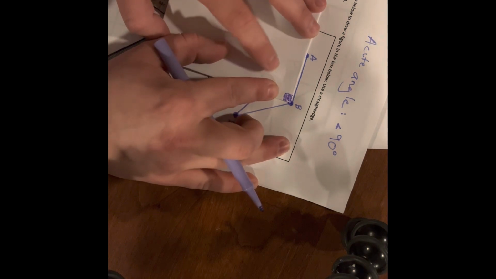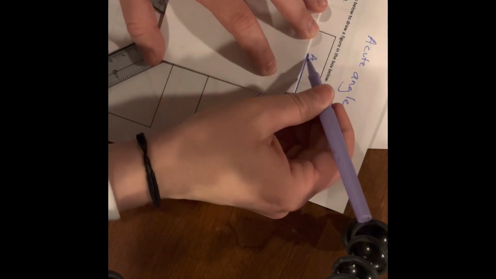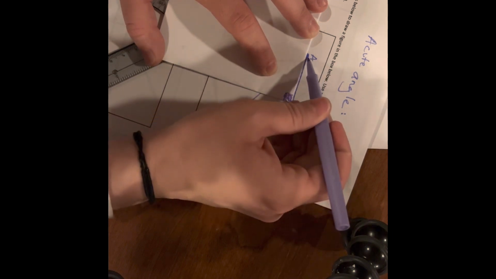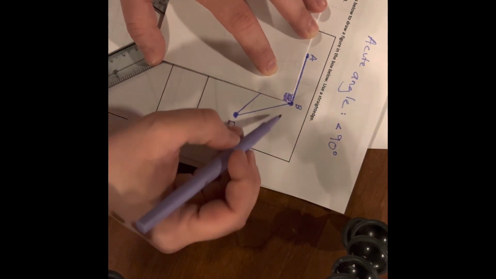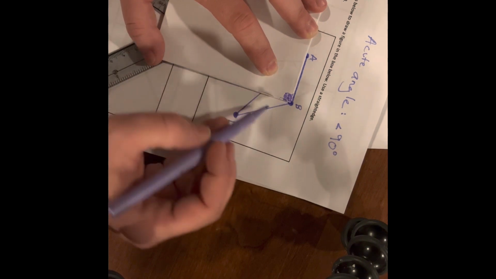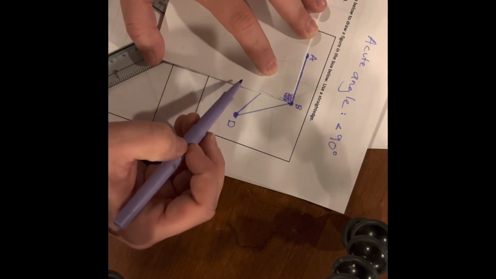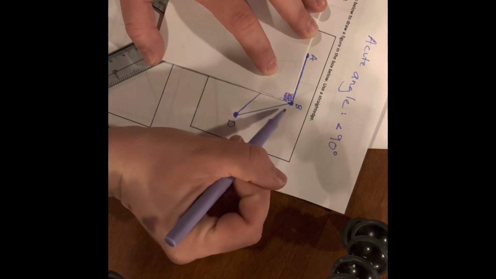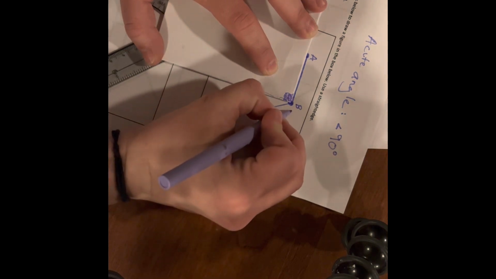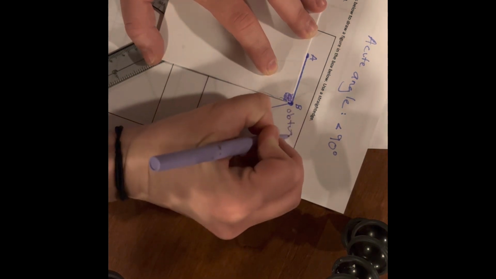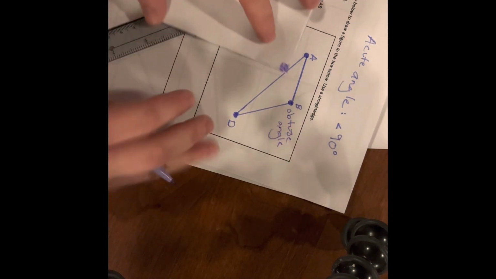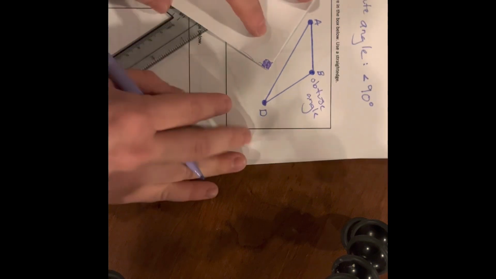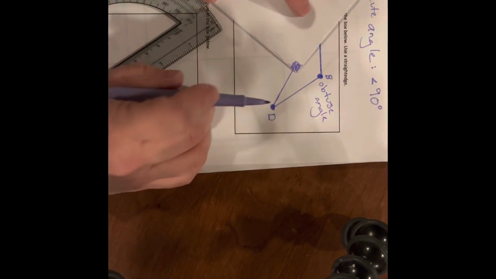I'm lining it up right here, and I see that this side of my right angle template is flush right next to this line. And when I look at this side, I see that my line doesn't touch this, but I can see my line. My line's right here. So this means this is an obtuse angle. But we need an acute angle, so we're gonna go to the next point.